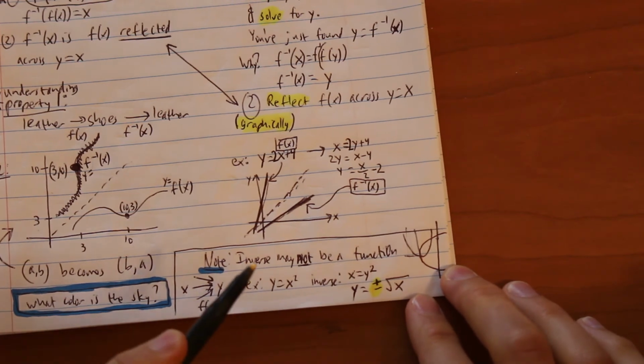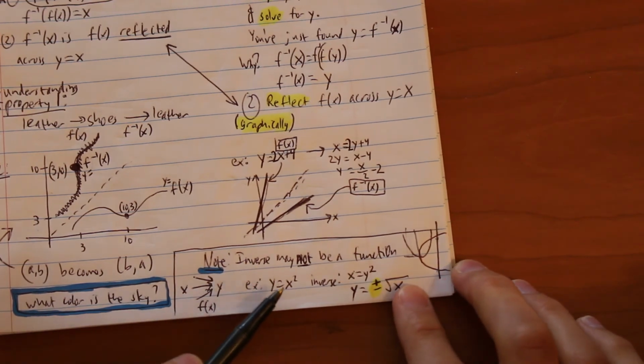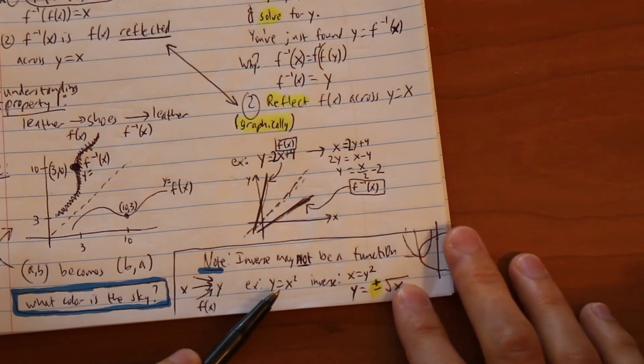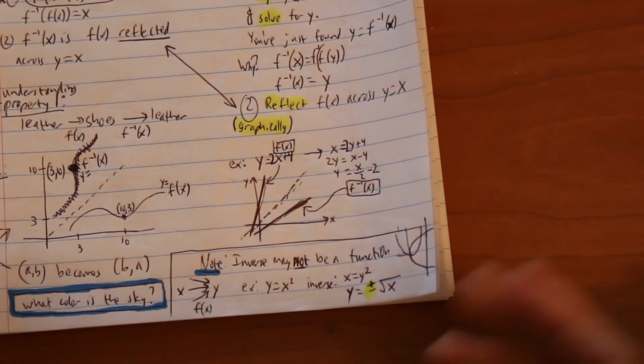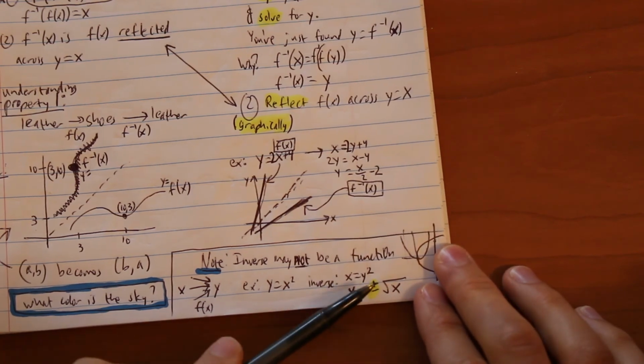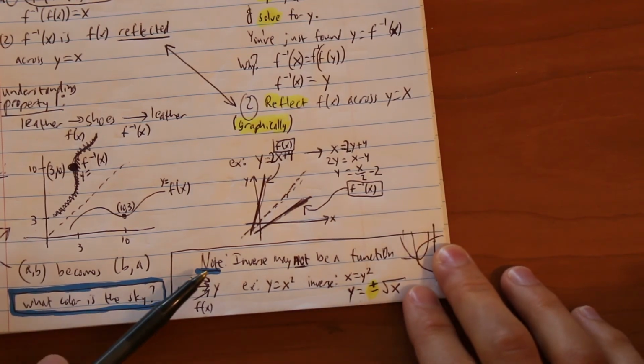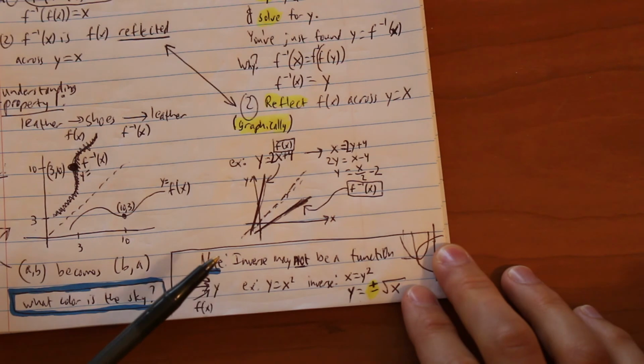So that's why the original was a function. This is an example of that, and the inverse is not a function. It's still an inverse. We found some equation, but there's more than one answer. So that's just a quick note. Depending on the original, you may not get something that's a function legally at the end.